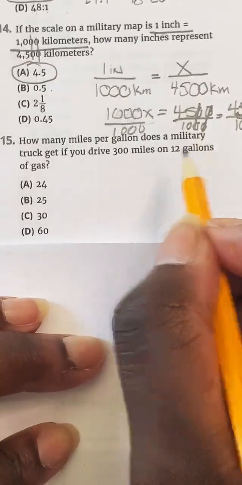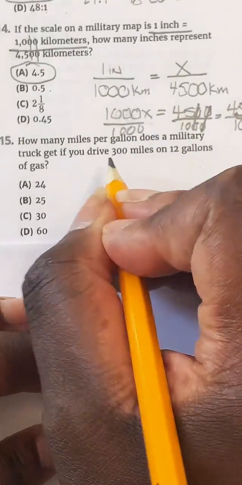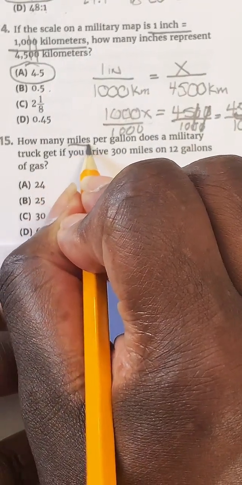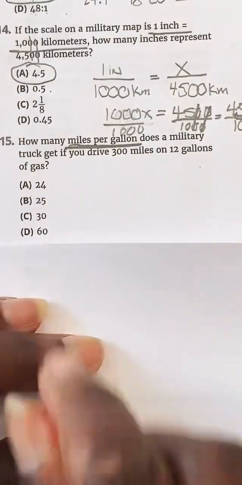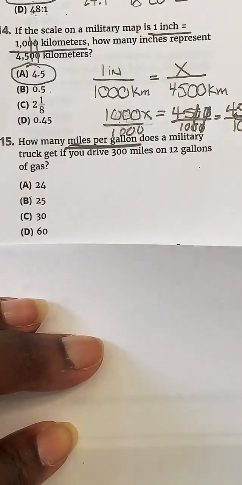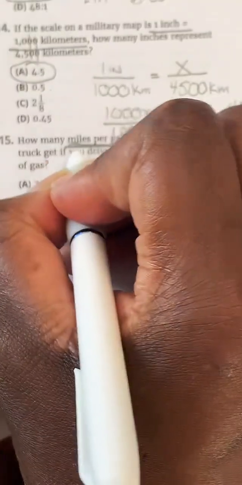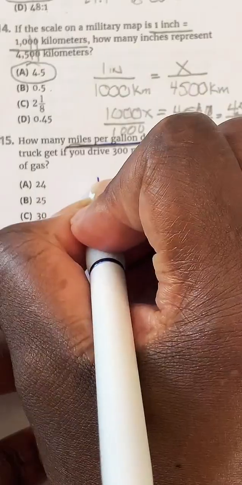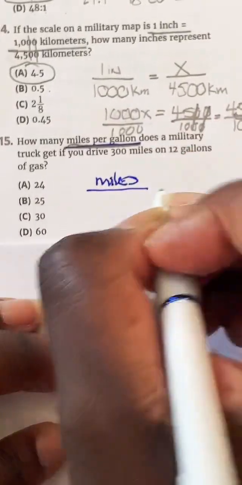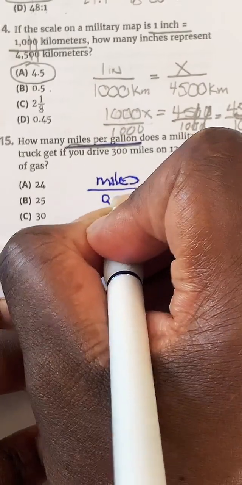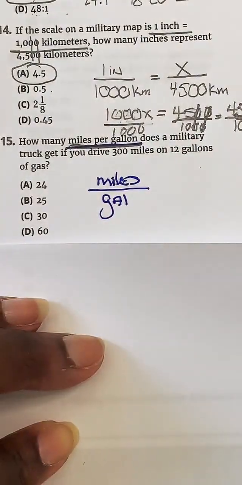All right. Now, here we go. Notice they did it like this. Miles per gallon. That means you have to keep it in that same framework. If we're doing miles per gallon, that means our miles is in the numerator. The first word that you see will be in the numerator, and the bottom is your denominator.